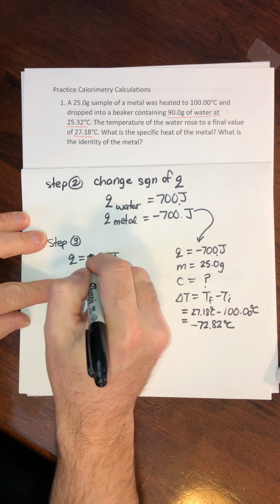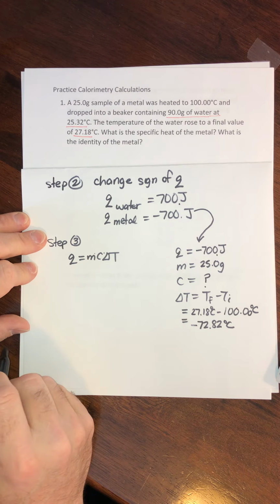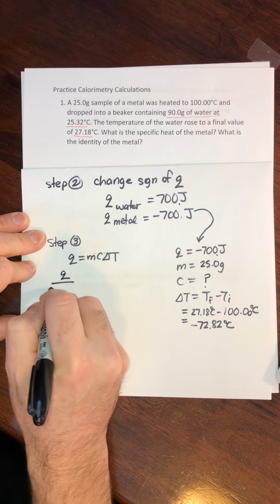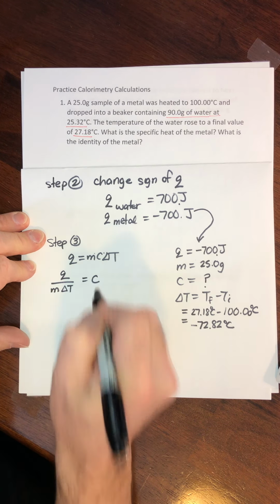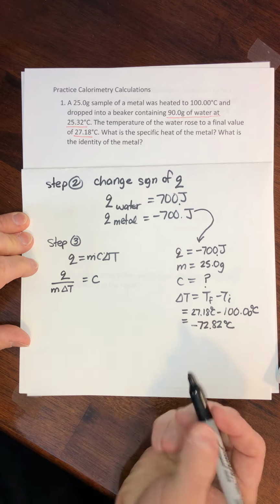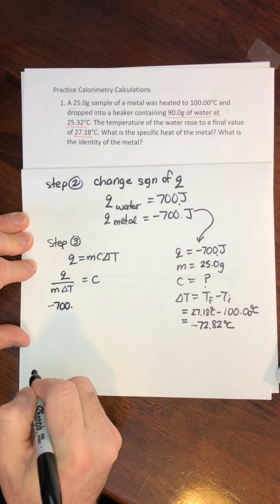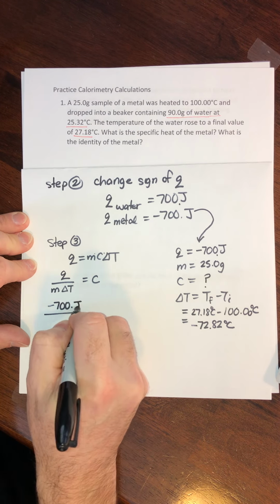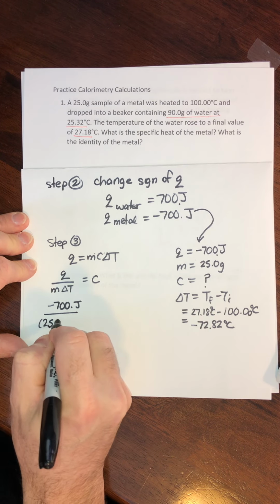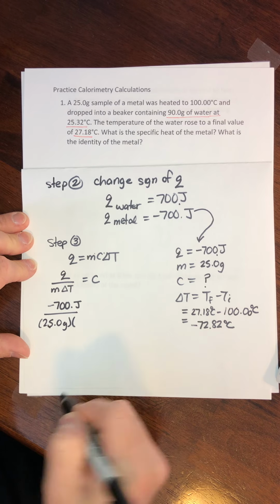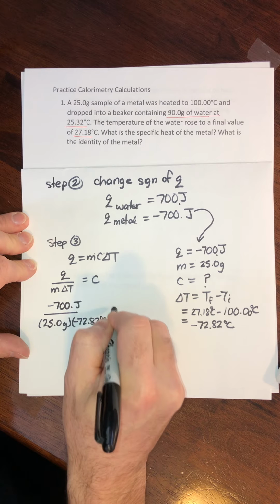So if I'm looking for C, because the M and the delta T are multiplied, to get rid of them, I'm going to divide them. So the M will move to the other side as a division. The delta T will move to the other side as a division. There we go. So let's put our numbers in. This is a minus 700. Now, that is in joules. The mass is 25.0 grams. And the temperature is a minus 72.82 degrees Celsius. Gives me my C.